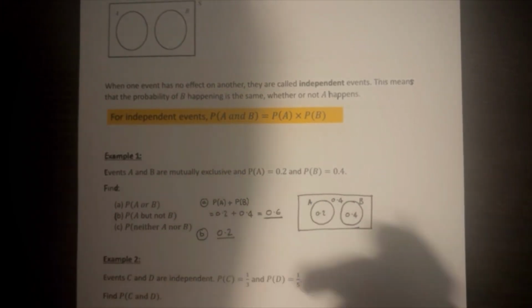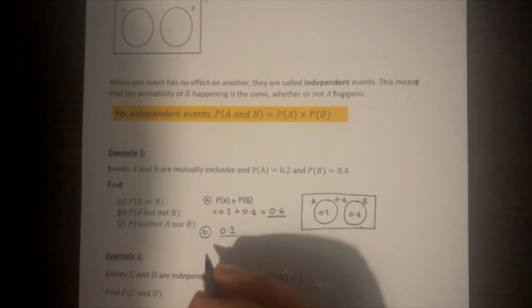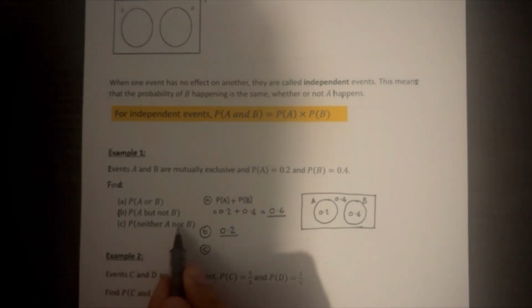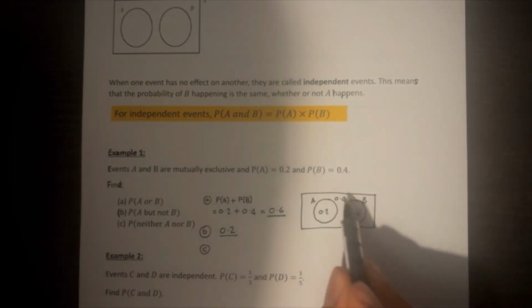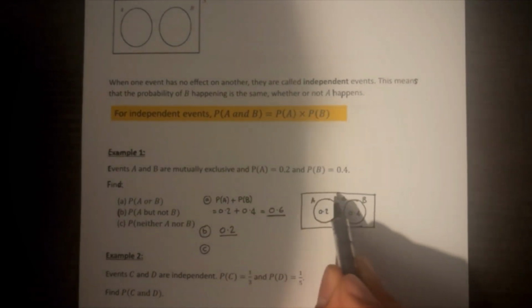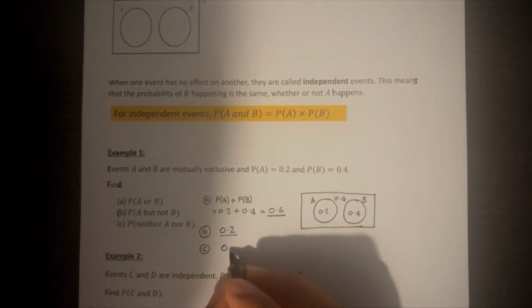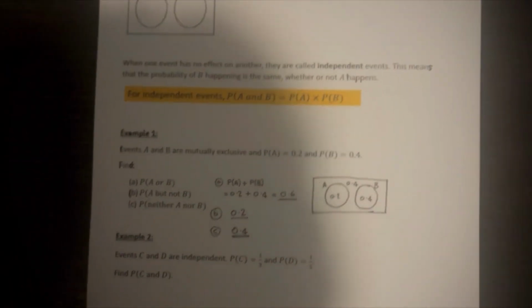For part C, neither A nor B, so that's everything on the outside, and since we've drawn that as a Venn diagram, it's clear to see that that's just going to be equal to 0.4, because that's not in A nor is it in B.